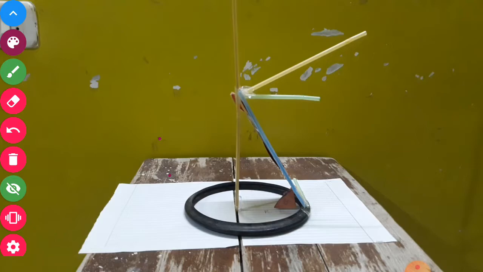This is the current loop, and the current is flowing in this direction. The current flowing is I, and the radius of the loop is R.